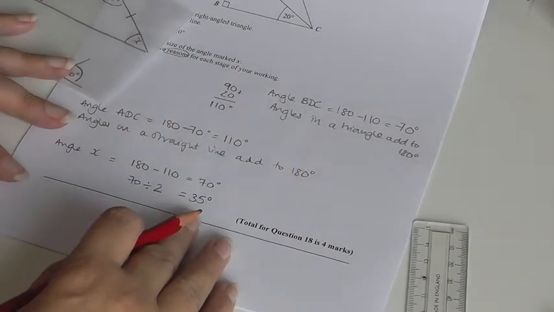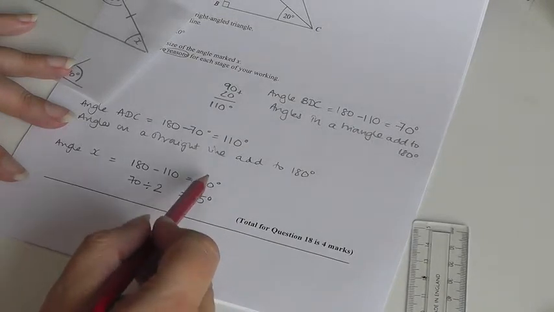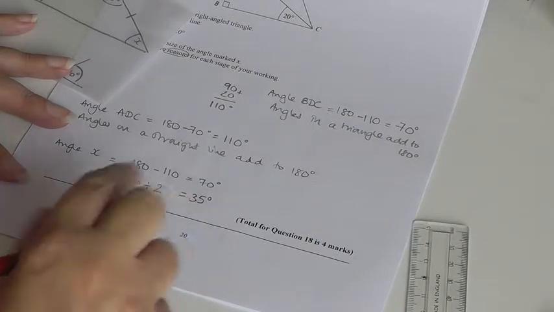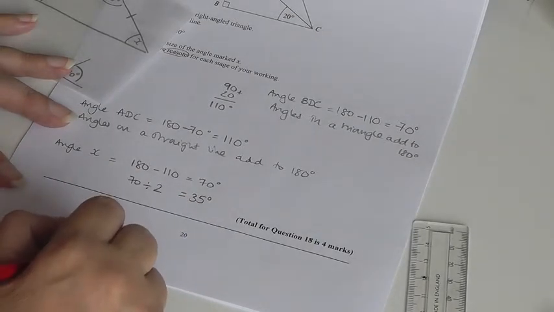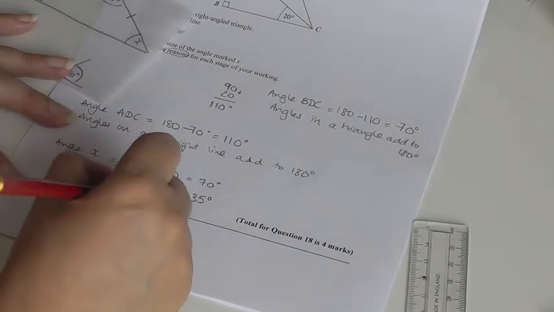If you're halving this and you're not sure, remember that if you add it together at the end, it must add to make that 70, so you can always double check. Now the reason for this being 35 degrees is the fact that we have an isosceles triangle.